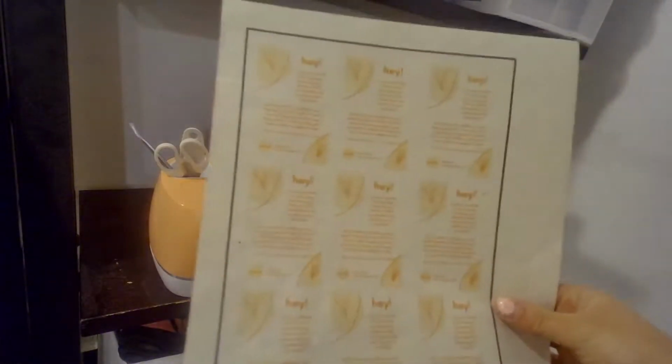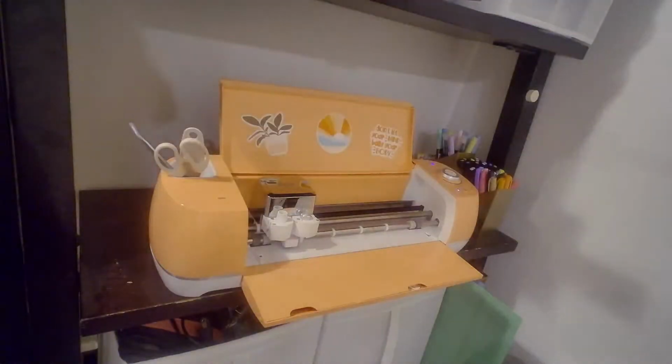But again, this is what they ended up looking like. The color turned out pretty cool, and you can see the text relatively well. So I'm excited about that. And then what I think I'm going to do with the excess along the borders is cut it out and do little handmade designs, I'm pretty sure.